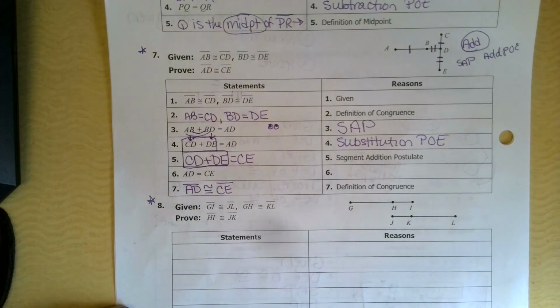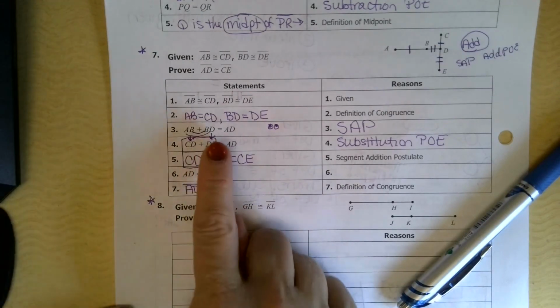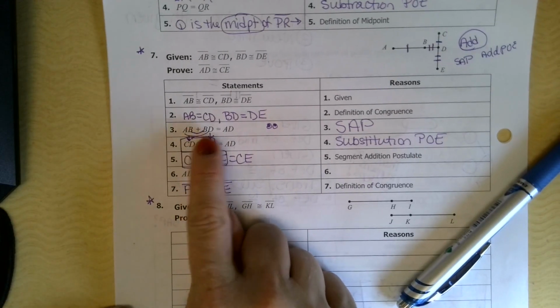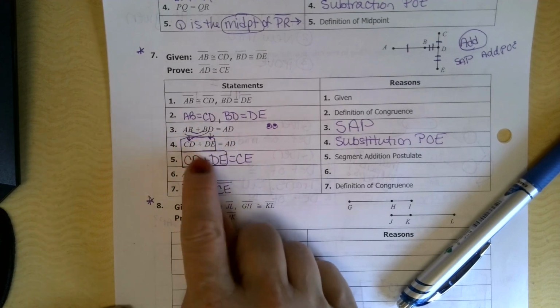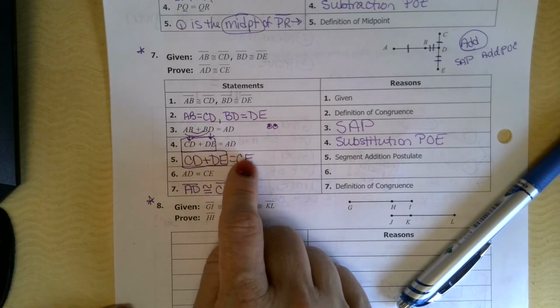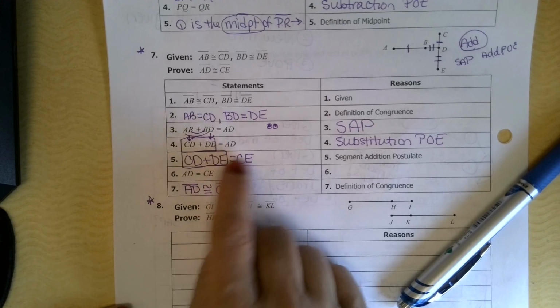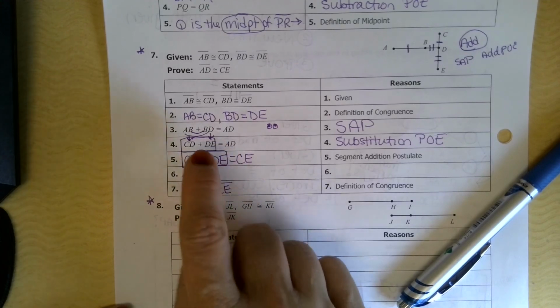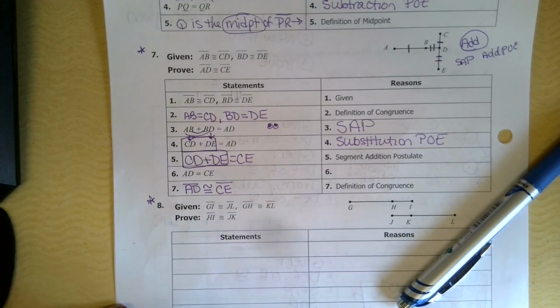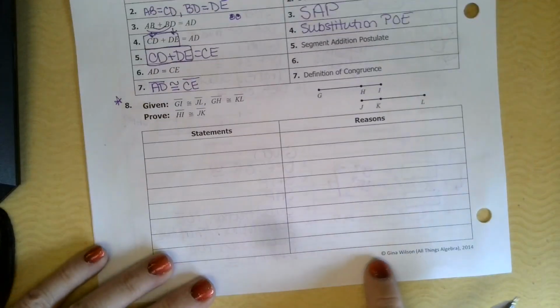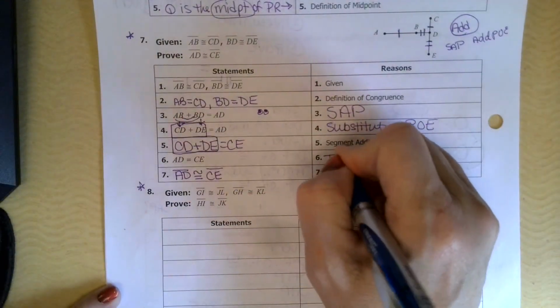If you can put boxes around things that are the same, then what they're equal to are also the same. Think of it this way. I like using money. If this is $10, this represents $10, then this has to represent $10. Well, this is the same as this. This is $10. So this has to be equal to $10. That means 10 equals 10. These two can be equal to each other. This is how we're doing transitive property, but you can also put substitution. Miss Gina Wilson, who writes these worksheets, likes to put transitive.